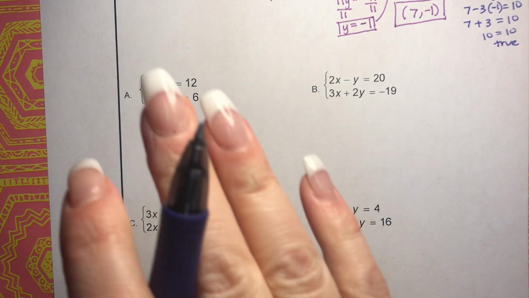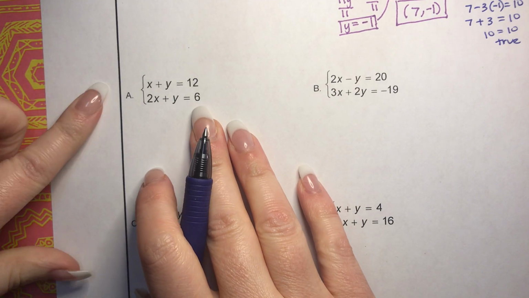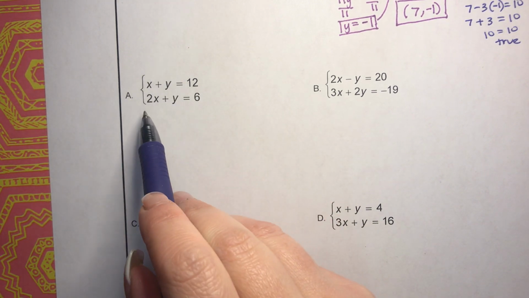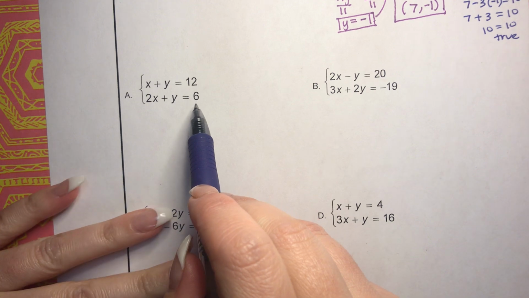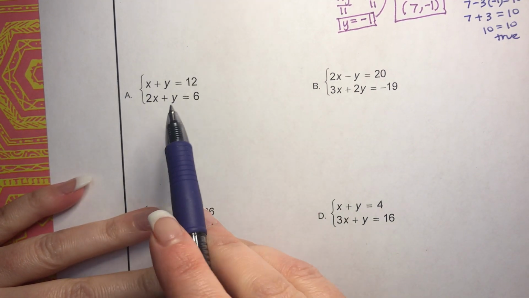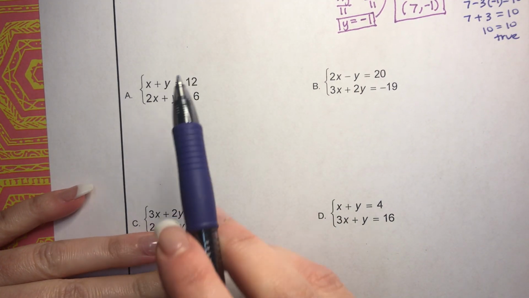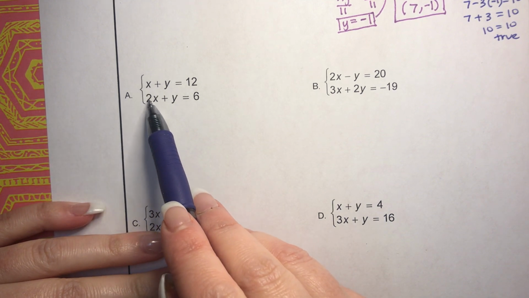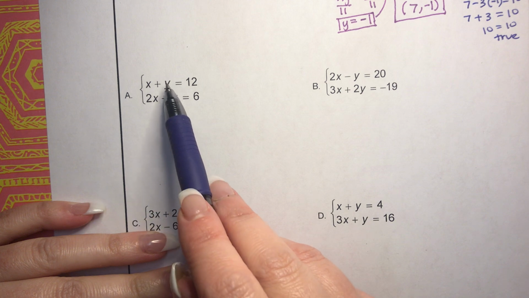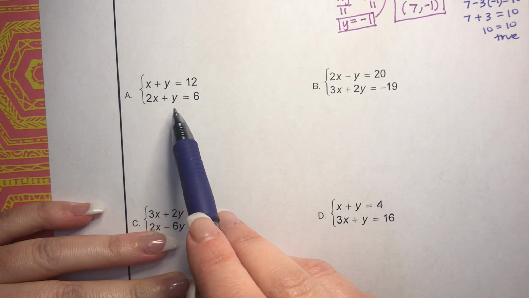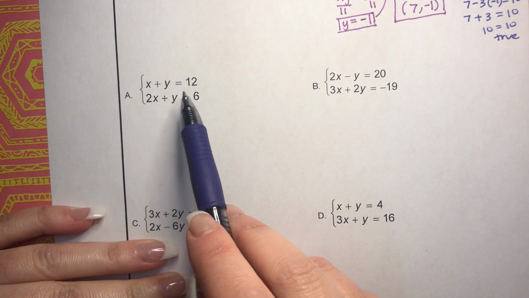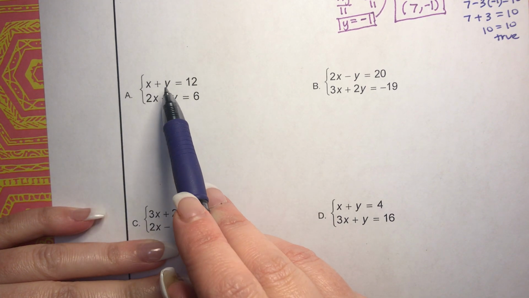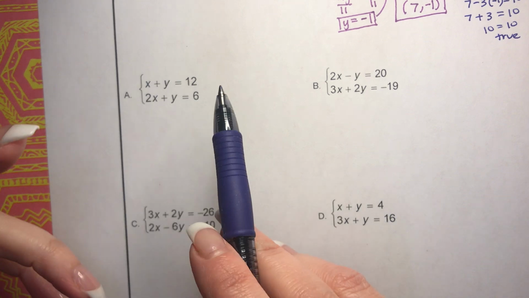Okay. So for the first one here, A, we have x plus y equals 12, and then we have 2x plus y equals 6. We need the same number, opposite signs. First we look at the x and 2x. We have a 1 and a 2, not the same number. We look at the y's. We have a 1 and a 1. Okay, same number. That's good. However, they aren't opposite signs.